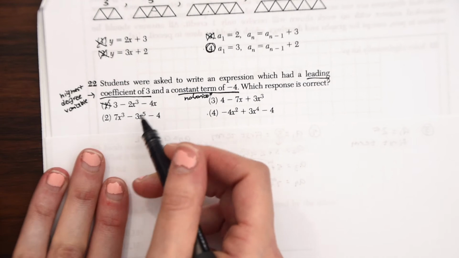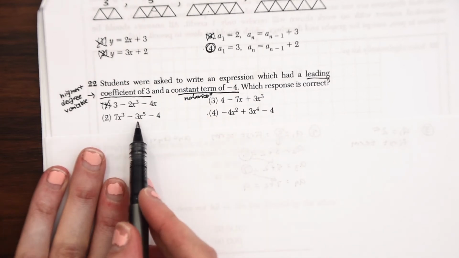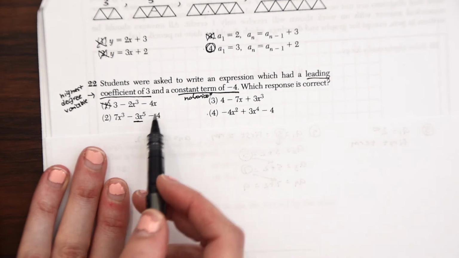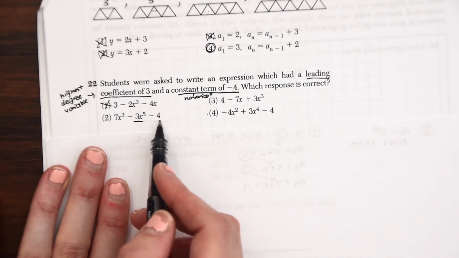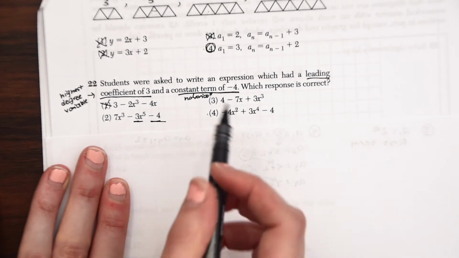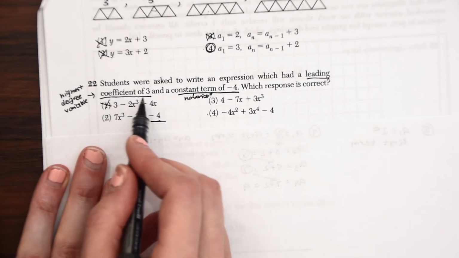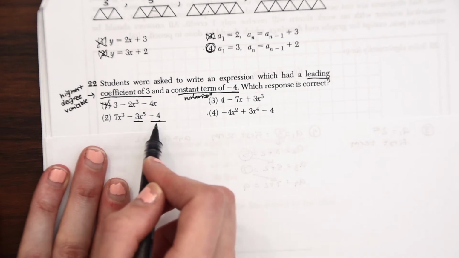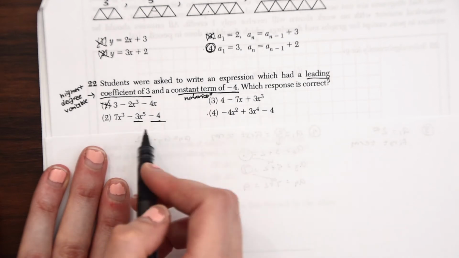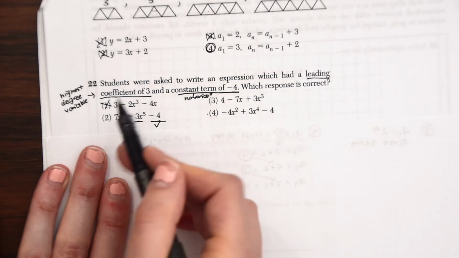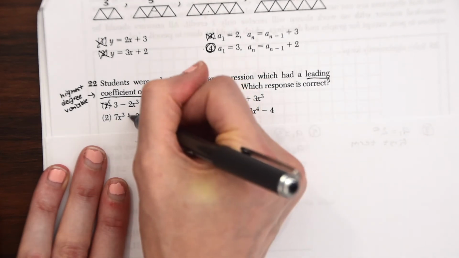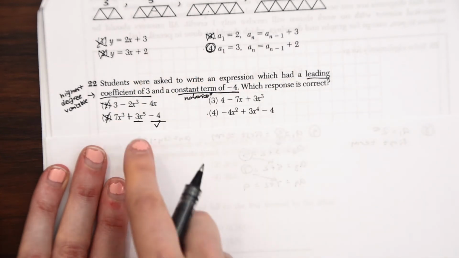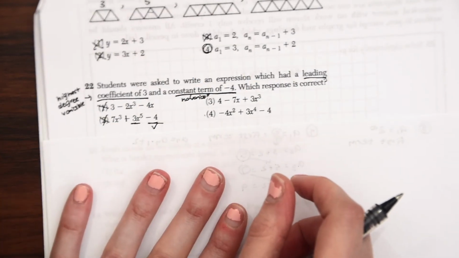If we look at choice 2, if the highest degree is next to 3, that looks good. The constant term is minus 4, which is alone. That also looks good. But be careful here because notice the coefficient is 3, and this is a minus 3. Just like the constant is minus 4, and this is minus 4, so that checks out. But the coefficient of 3 should really be positive. So this should be addition. So this is not our answer. We're very close with this one, but still not quite right.